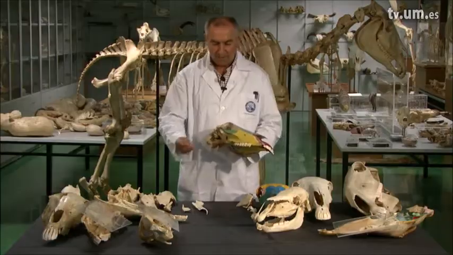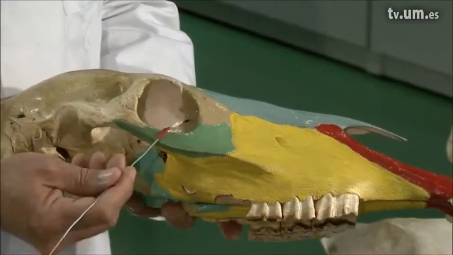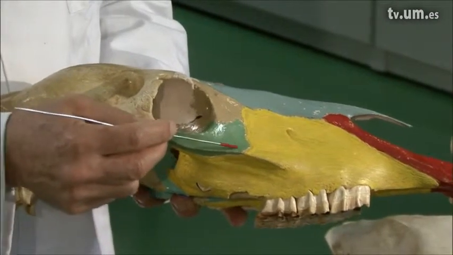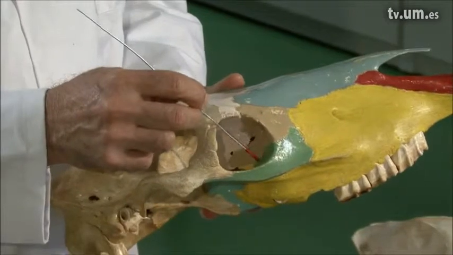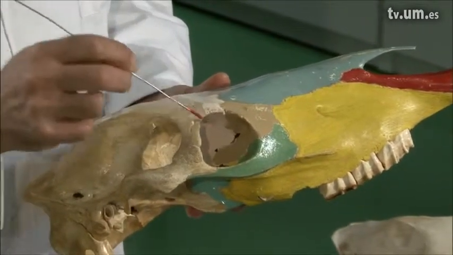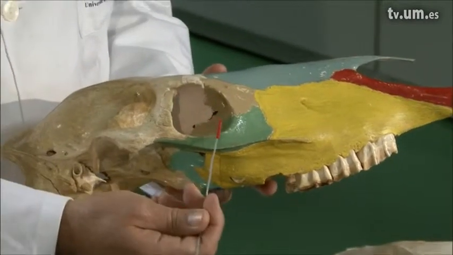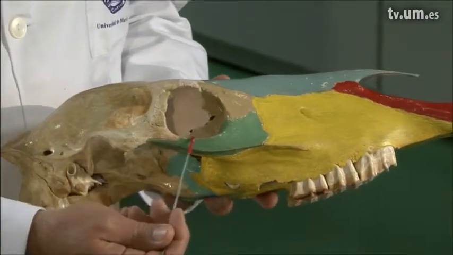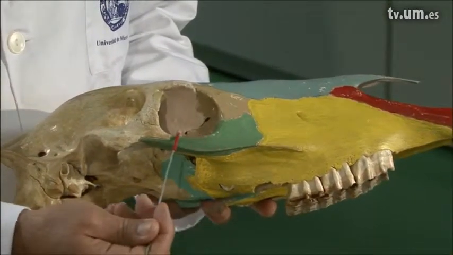Ventrally to the lacrimal is the zygomatic bone. It also has facial and lacrimal aspects. The most relevant feature of this bone is the caudally projected zygomatic process, which builds the cranial part of the zygomatic arch.